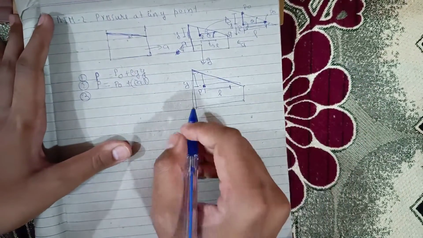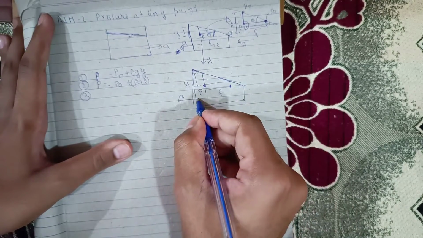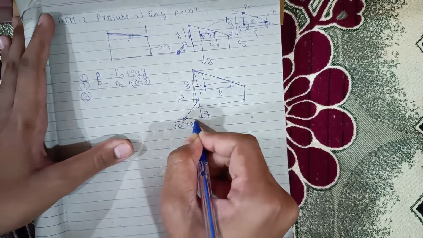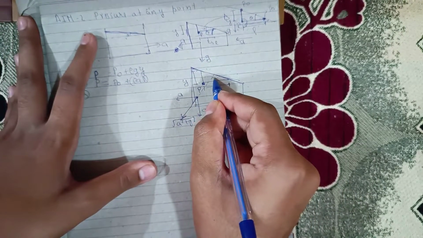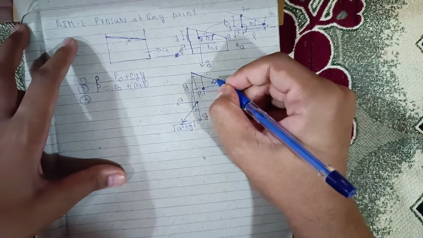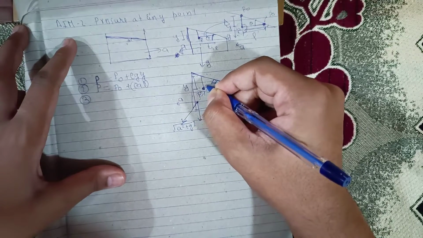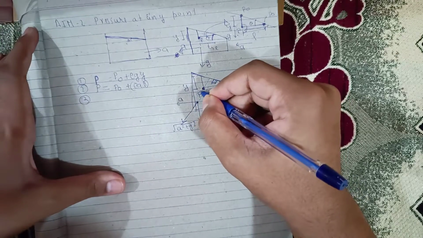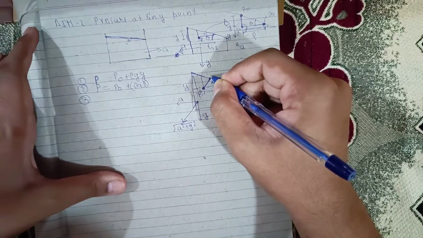What will be the net acceleration? One acceleration is in this direction, one is in the downward direction, so the net acceleration will be in this direction, and its value is root of a square plus g square. I've already told you about the same, and it will be perpendicular to the surface of water. So now this is P, where we have to find the pressure. Take a point here, directly perpendicular to this point.